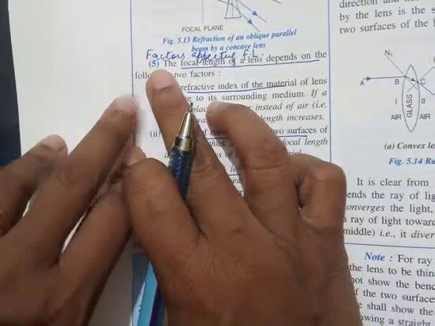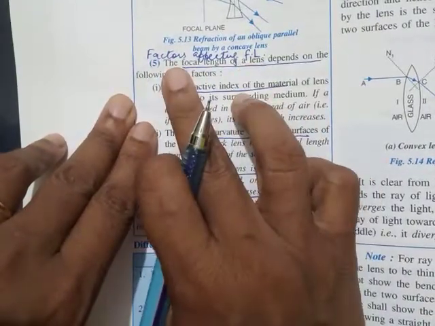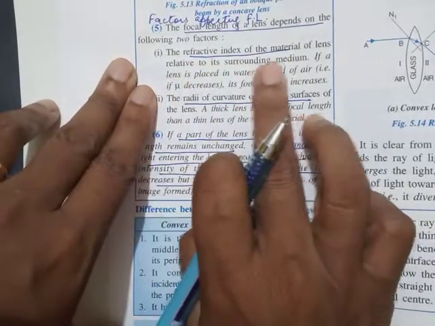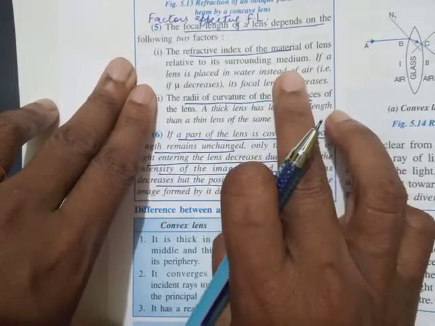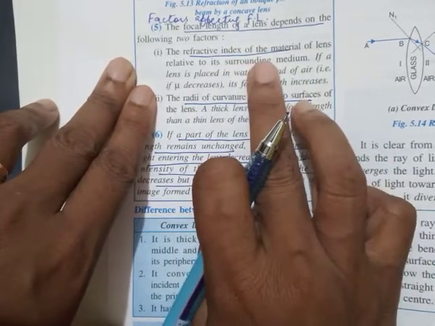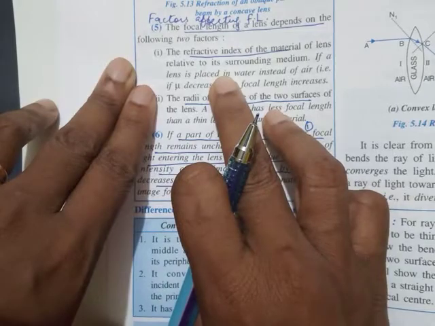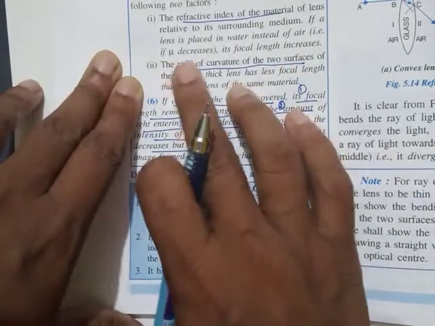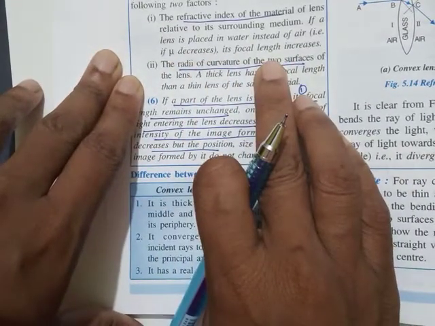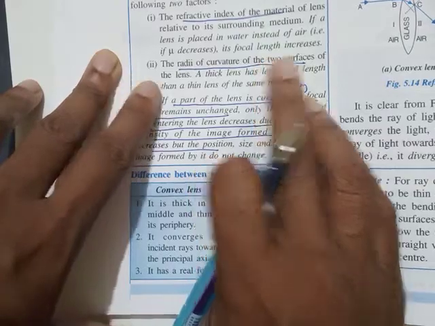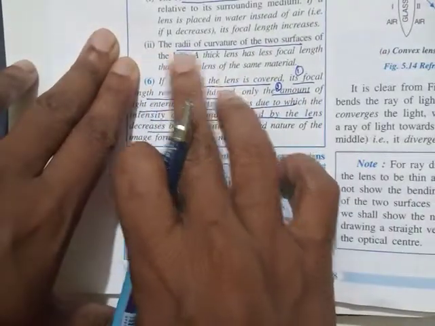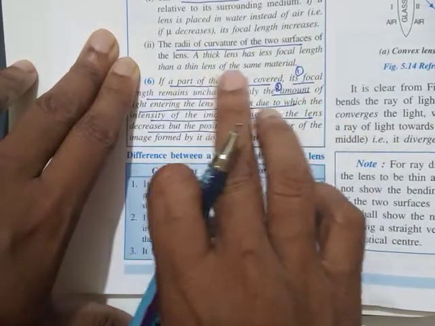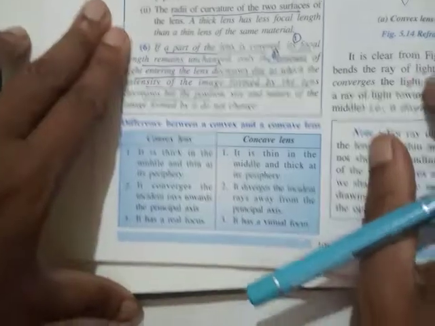Then the fifth point, factors affecting focal length. There are two factors. One is the refractive index of the material of the lens relative to its surrounding medium. Refractive index only determines how much the ray will bend. If a lens is placed in water instead of air, that is, if mu decreases, its focal length increases, and vice versa also. Second, the radii of curvature of the two surfaces. A thick lens has less focal length, a thin lens has more focal length, of the same material.